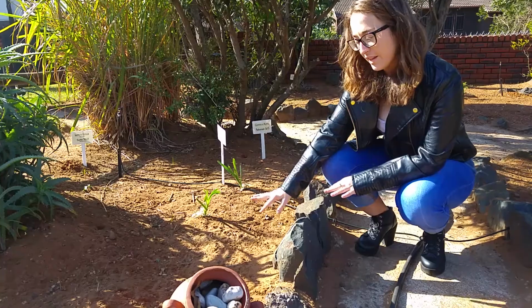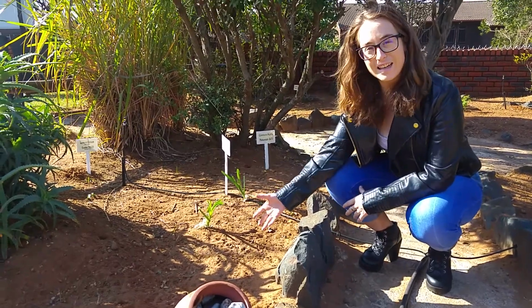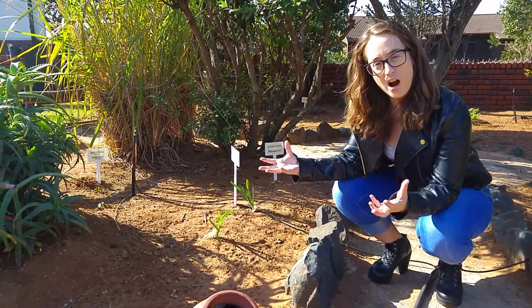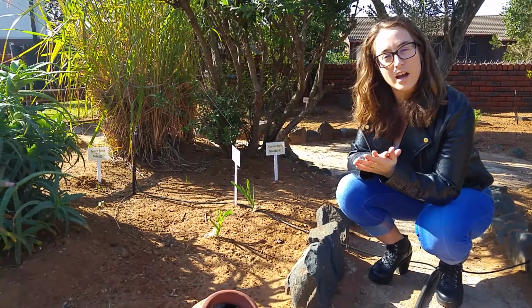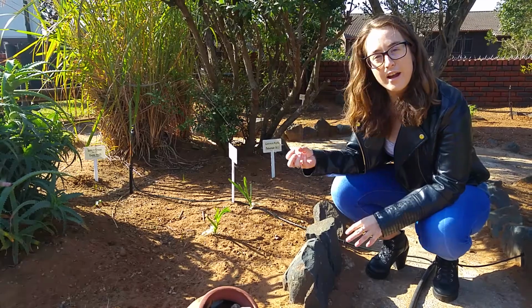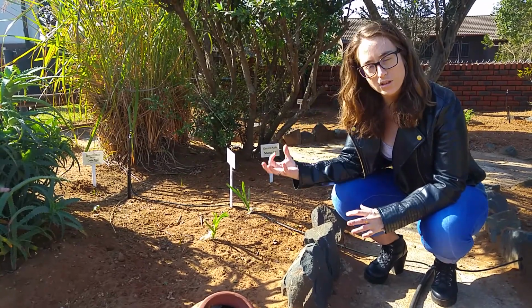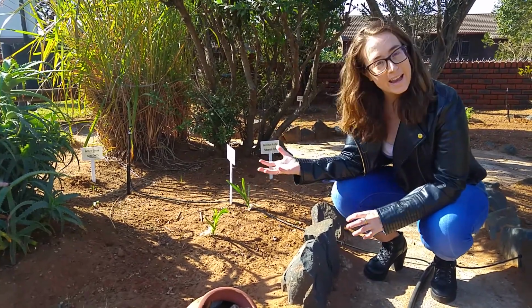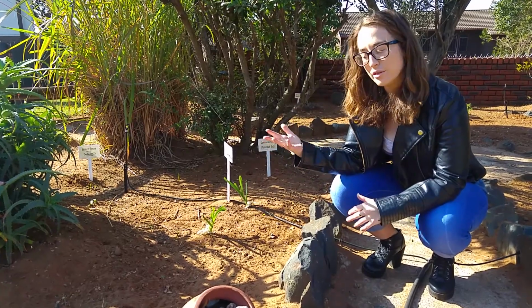Can you see that this is very sandy? It's a very light color. Soils that are dark colors, that have got organic matter in, dead plants, dead animals, have a more rich, darker color. And it's because of that color that makes them more mineral rich.